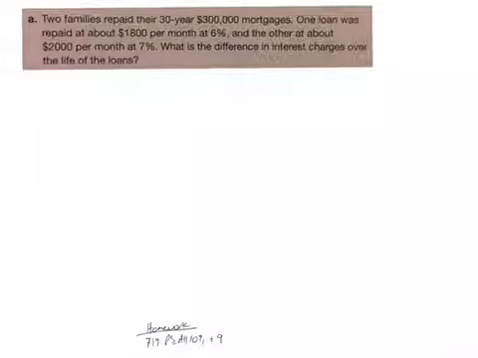Let's do one more here. It says two families repay their 30-year, $300,000 mortgage. One loan was repaid at about $1,800 per month at 6%, and the other at about $2,000 per month at 7%. What is the difference in the interest charged over the life of the loan?